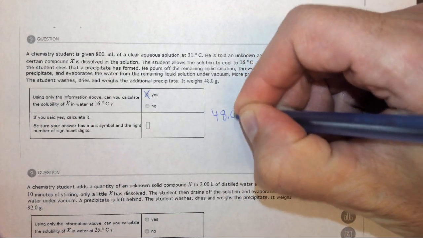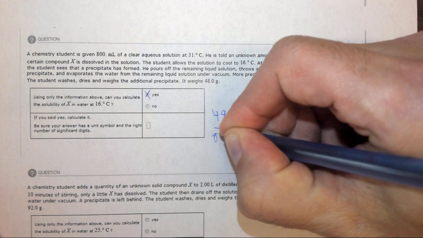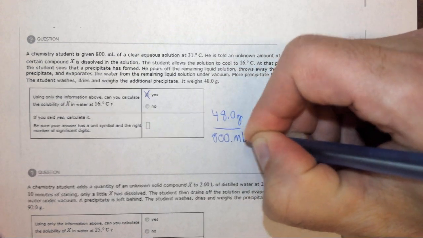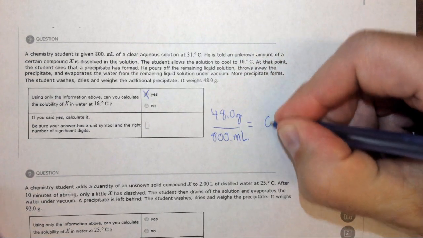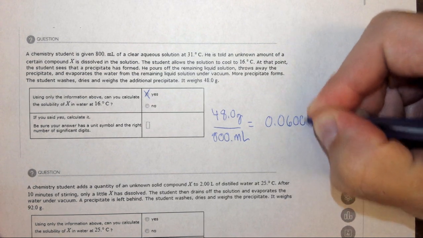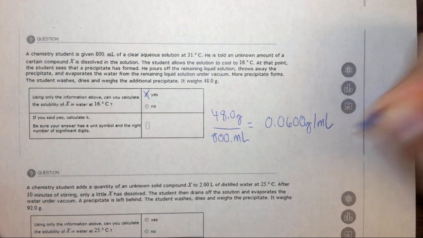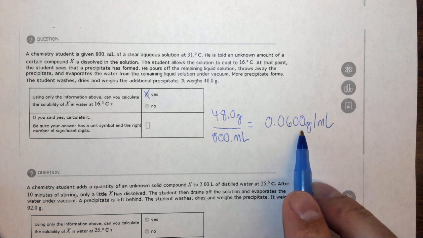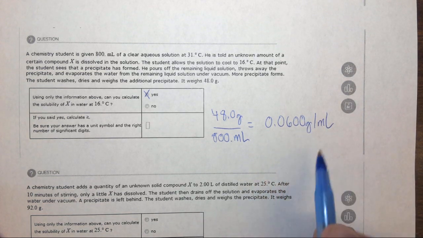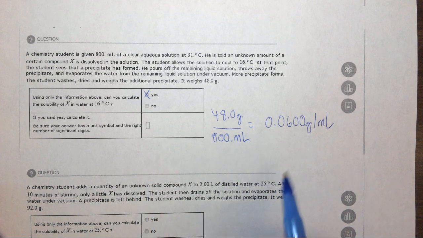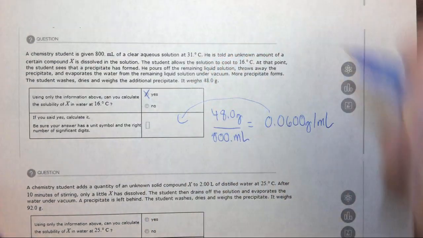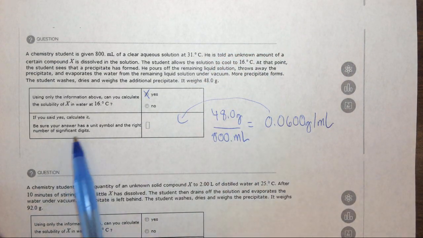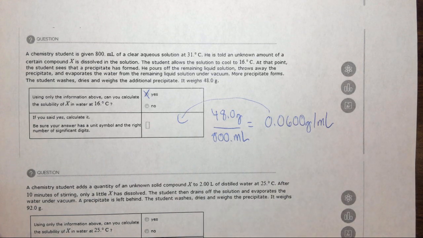So if we take 48 grams, divide by 800 milliliters, we find out that it's 0.0600 grams per milliliter. Note that this is not a significant zero, so this is 3 sig figs. So this is the answer. Note that this is in grams per milliliter. I'm guessing you can put it in other units, so just make sure that you have the correct unit symbol.